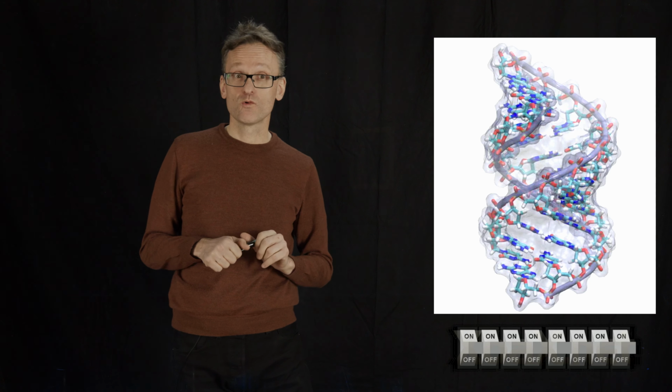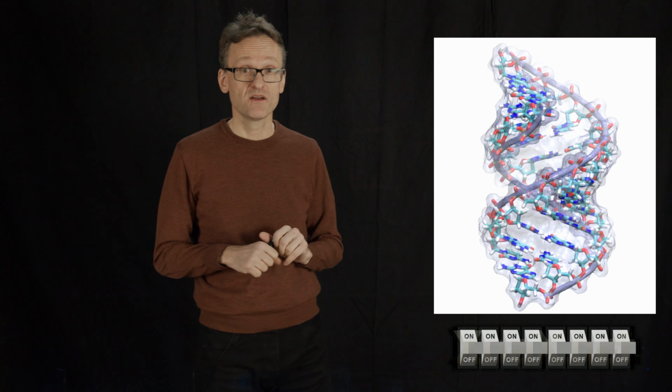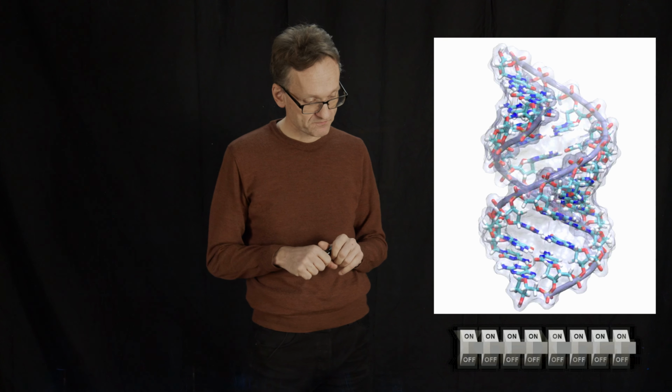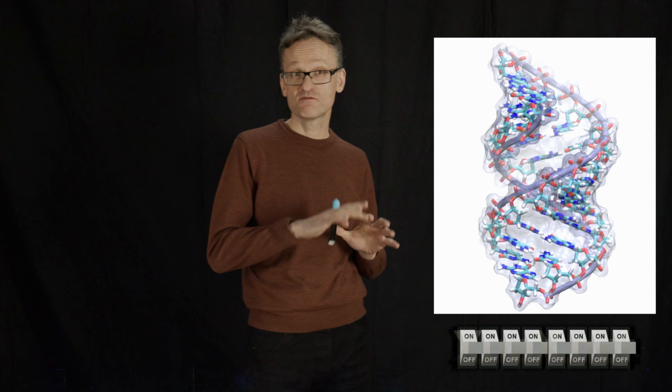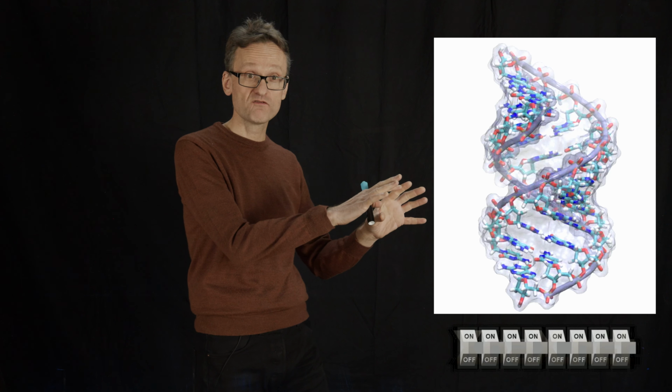The entire human genome would contain something like 3 billion base pairs, and that codes for some 20,000 proteins in terms of a human. And that means that we can now do some fairly complex things. We can store the information.